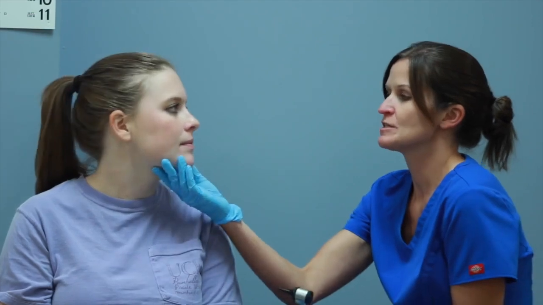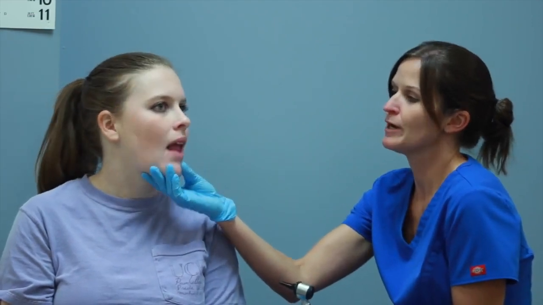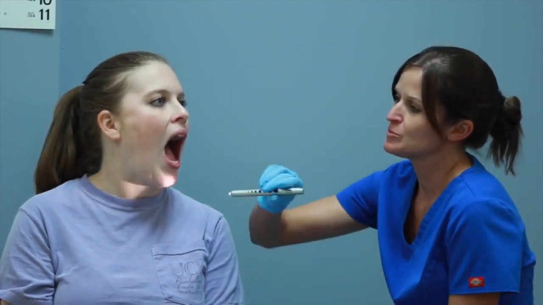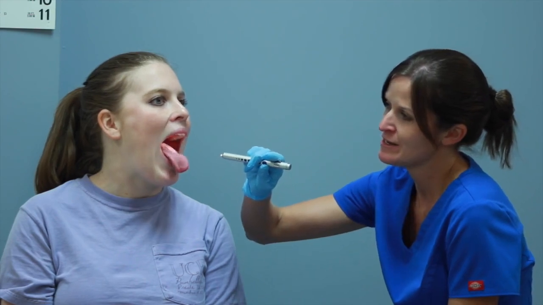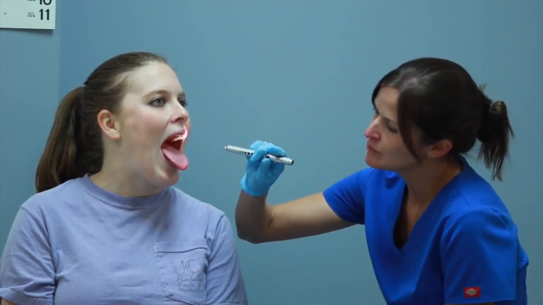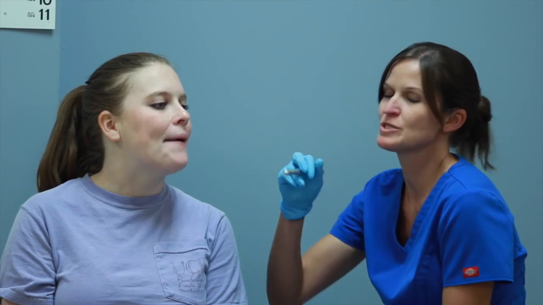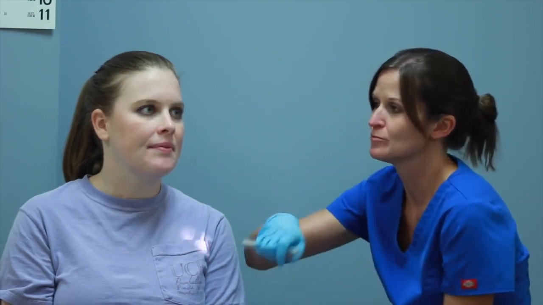Now I'm going to be assessing her tonsils. So when you're assessing the tonsils, you're going to have your patient open all the way. You're going to have them stick out their tongue and say, ah. And if she had inflamed tonsils, you might see them touch together at the back of the throat. So what we're looking for here is the uvula to rise, which it did, and again, a separation in the tonsils in the back of the throat. One more time for me.